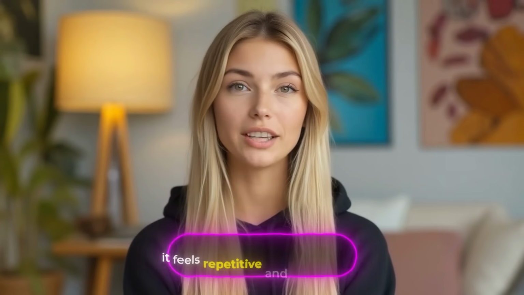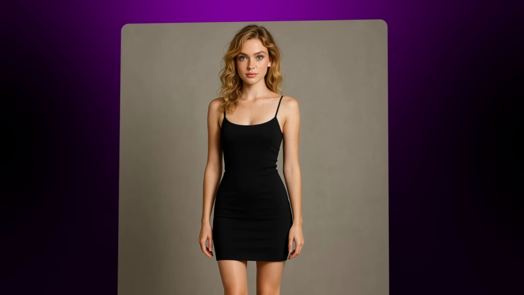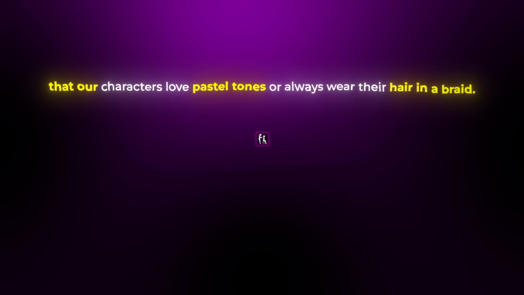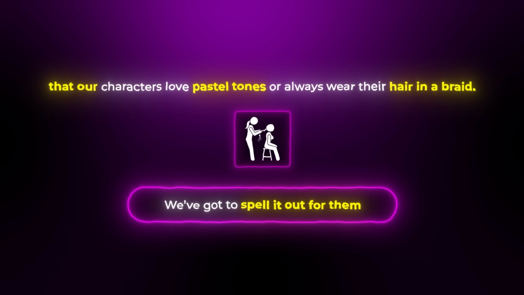I know, it feels repetitive and a little extra. But if you want your girl to pop off with her blonde, wavy hair, electric blue eyes, red freckles, little black dress, and black stilettos every single time, you've got to spell it all out every single time, period. The AI isn't going to remember that our characters love pastel tones or always wear their hair in a braid. We've got to spell it out for them.